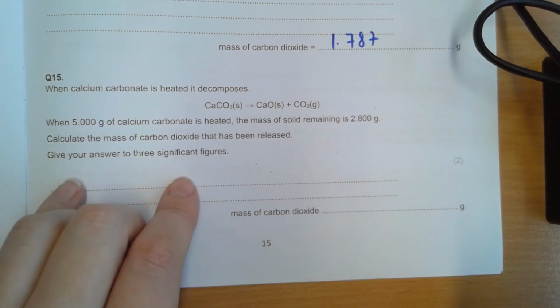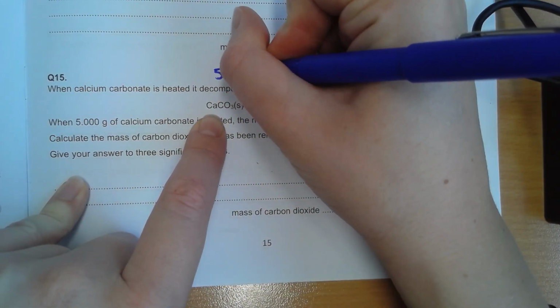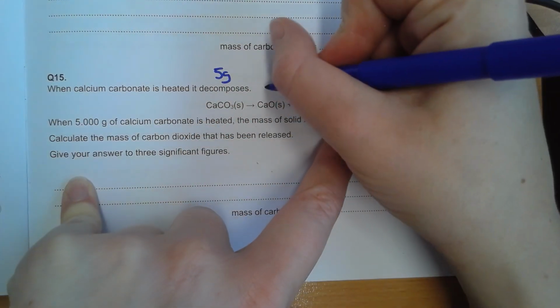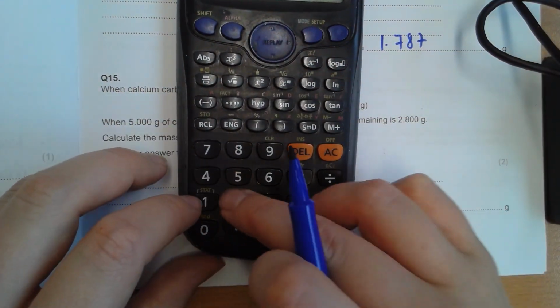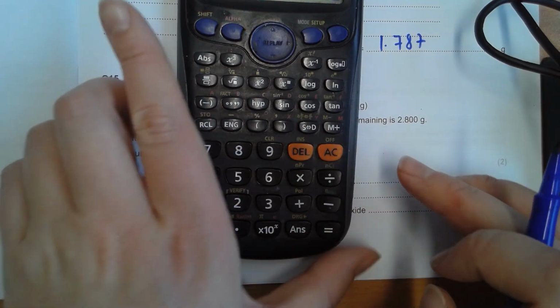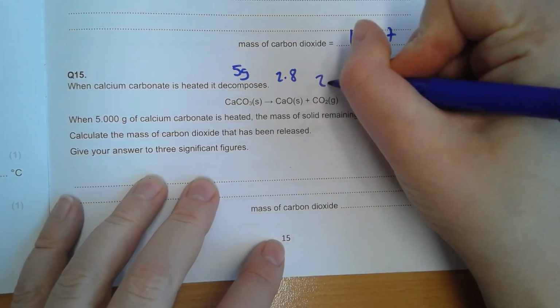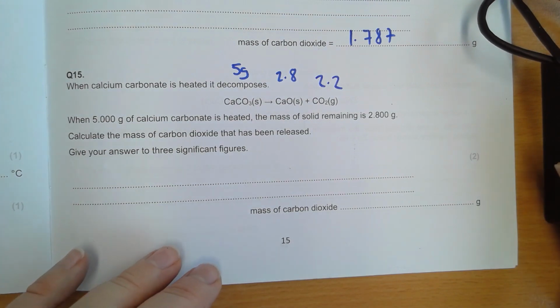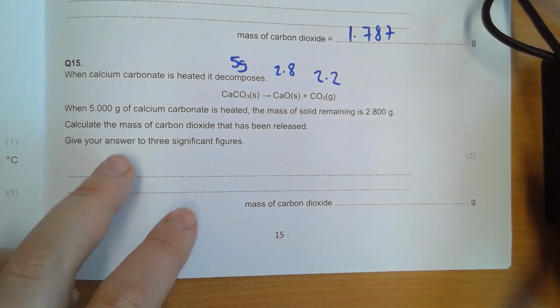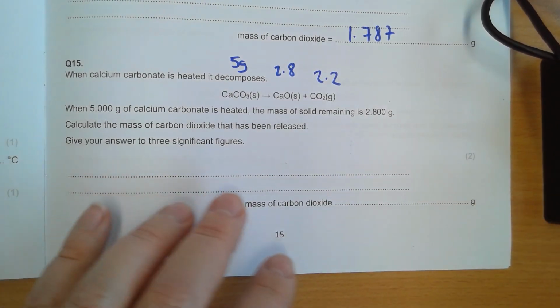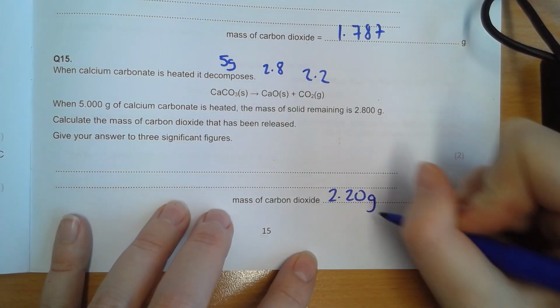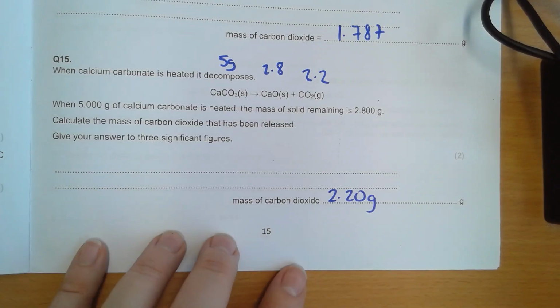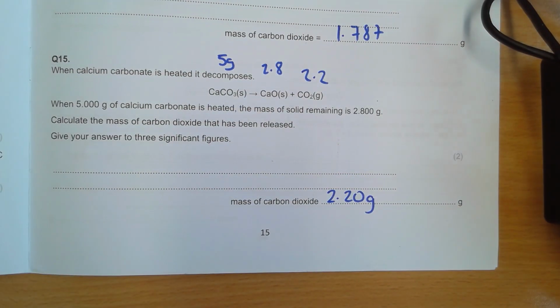The next one is the same. They say you're starting with 5 grams this time. They say the solid you've got left at the end is 2.8, and they want to know how much carbon dioxide. So if you start with 5 and you've got 2.8, then the carbon dioxide must be 2.2. And they've asked you to give your answer to 3 significant figures, all right? So if I've got 2.2, I'm going to have to give that as 2.20 grams, and that will be my 3 significant figures.